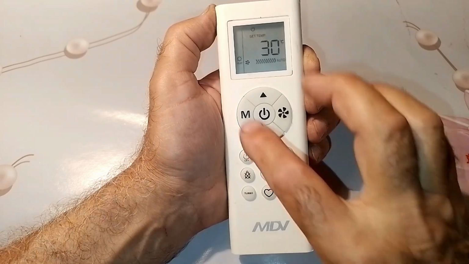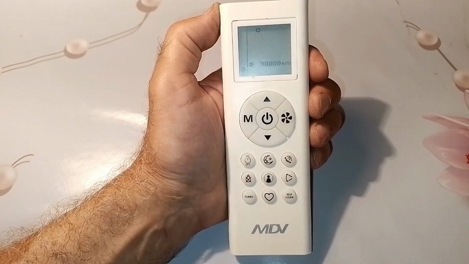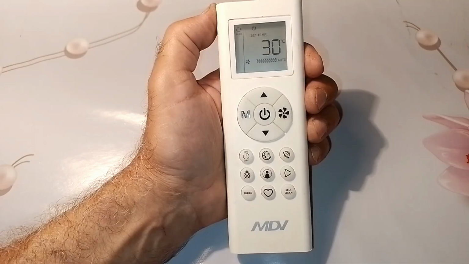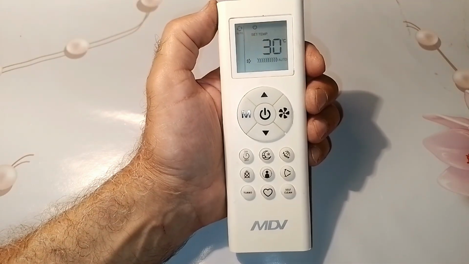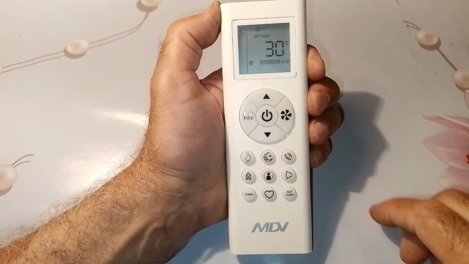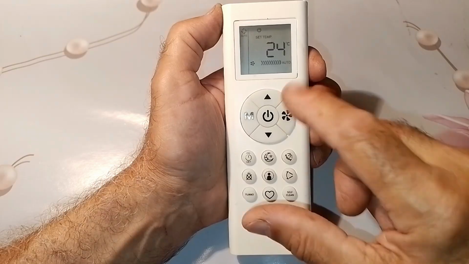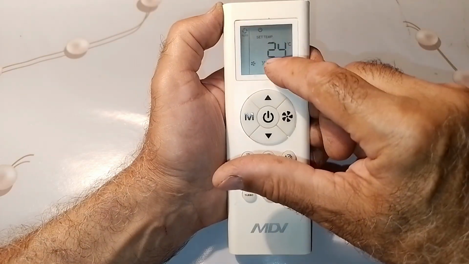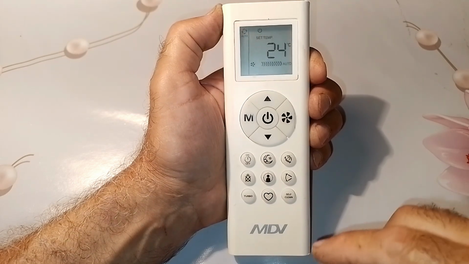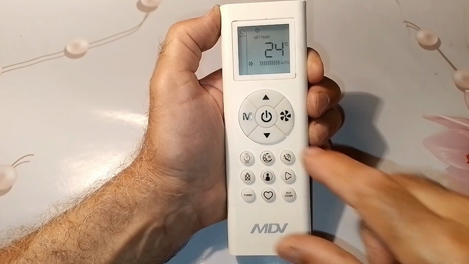We press the mode button again and switch to fan mode. In this mode, the air conditioner will work like a regular fan. We press the mode button again and switch to auto mode. What is the mode for? Let's assume that we have set the air conditioner temperature to 24 degrees in this mode. In this case, if the temperature in the house is lower than 24 degrees Celsius, the air conditioner will work in heating mode, and if it is higher, in cooling mode. We press the mode button again and return to cooling mode.